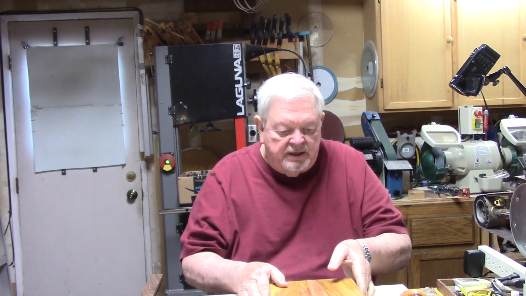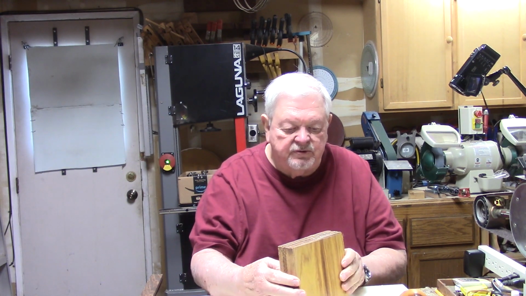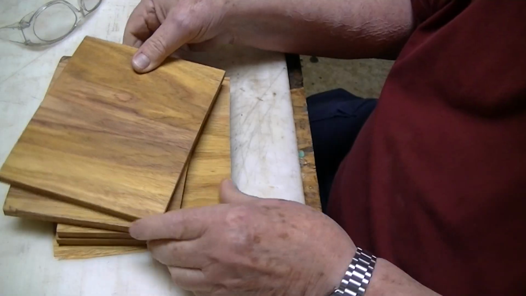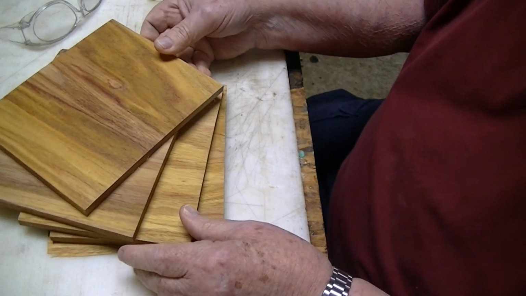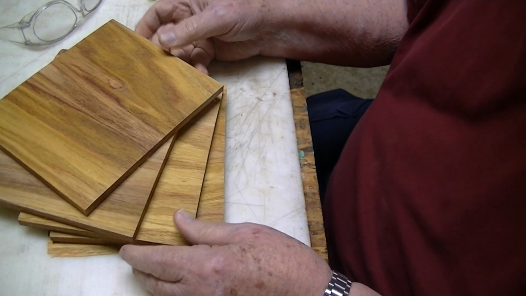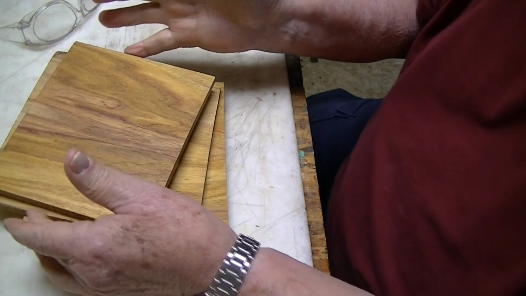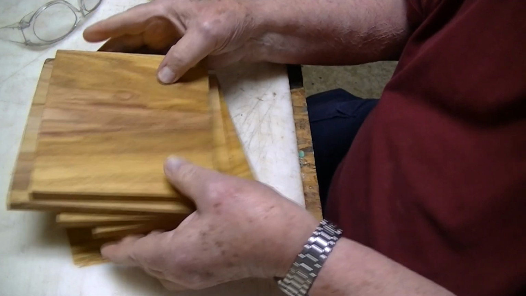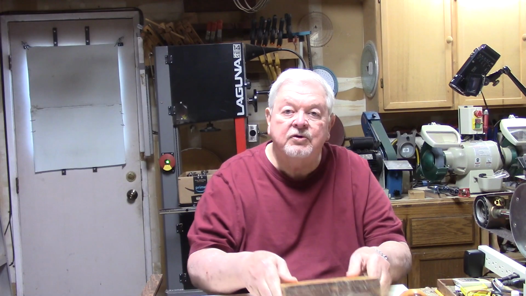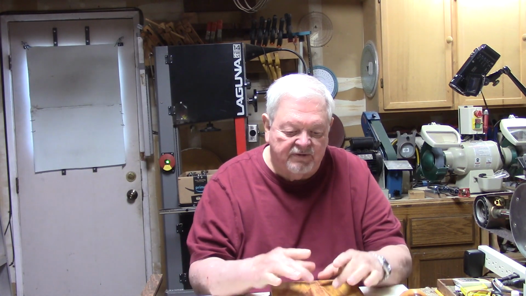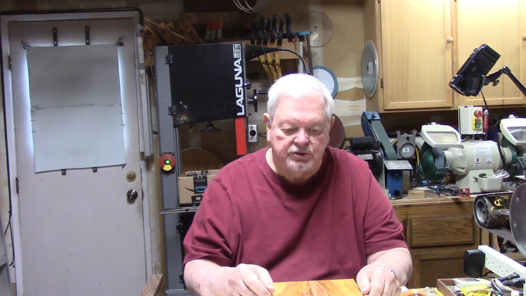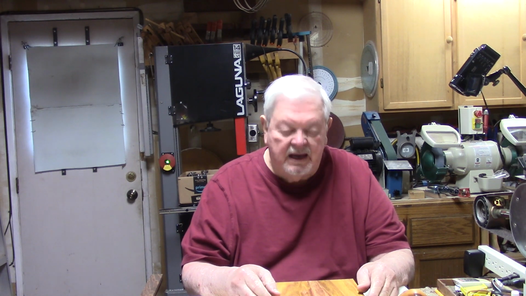So first thing I did was to take this piece of tulip, slice it into 4 slices. Gives me about 4.4 inches each, and it's 6 inches by about 7.5. So I have no idea where I'm going with this project, other than the fact that I have the wood, and my goal now is to really find a plan that will give me a hollow vessel out of segment turning.